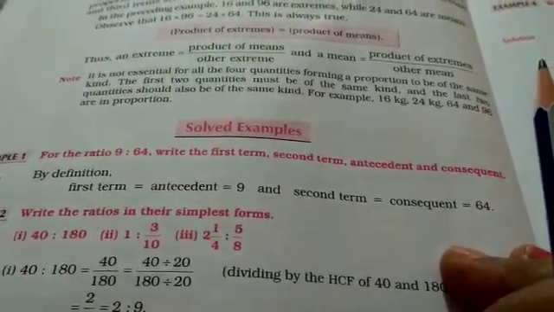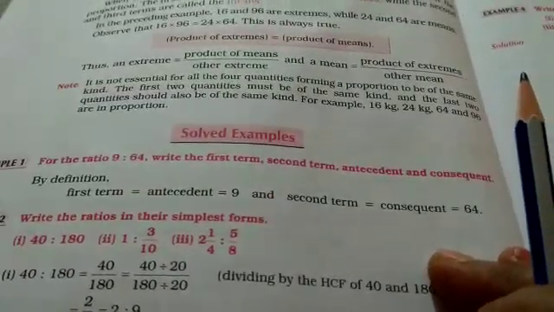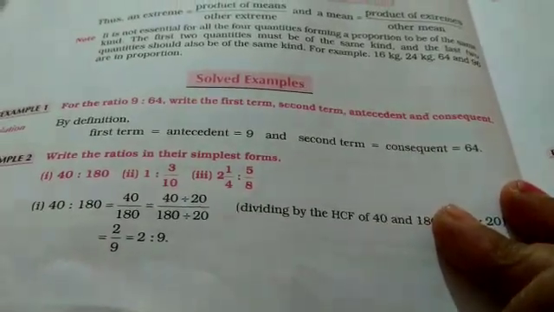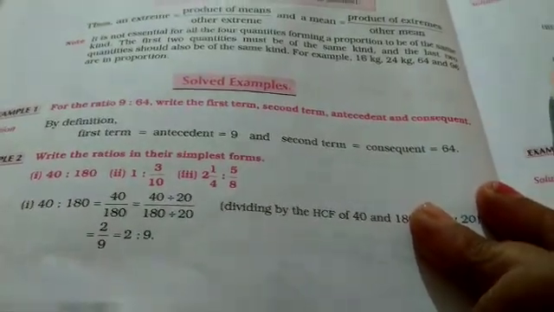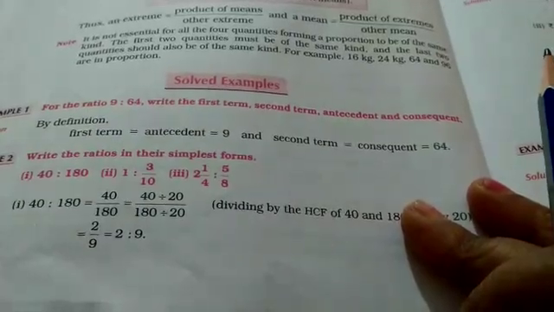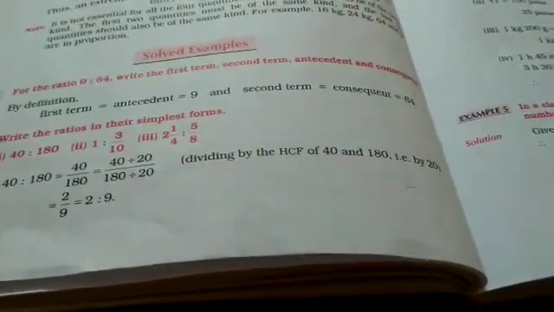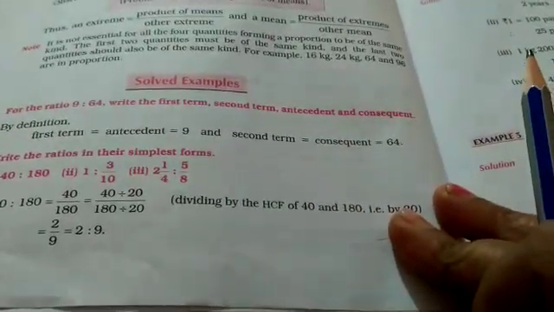For the ratio 8:64, write the first term. Here 8 is the first term, or the antecedent, and 64 is the second term, or the consequent. Write the ratios in their simplest form. Simplest form, just as we reduced a fraction to lowest terms, you have to do the same. 40 by 180, so you have to find the HCF of 40 and 180. HCF is coming 20. Divide both the antecedent and consequent by 20. You will get the result 2:9. Like this, all these are done.